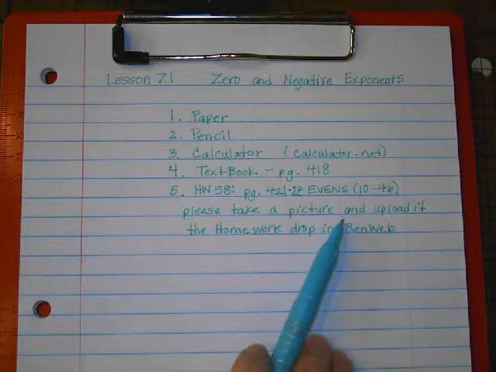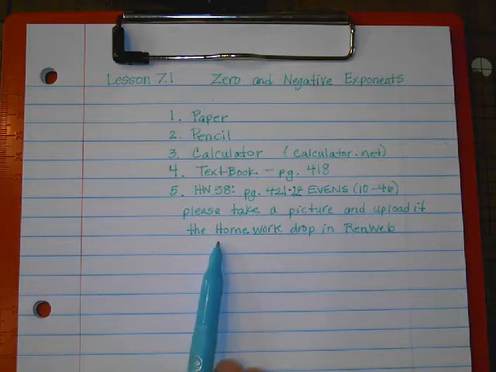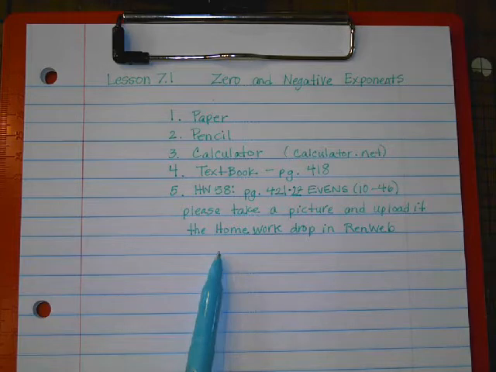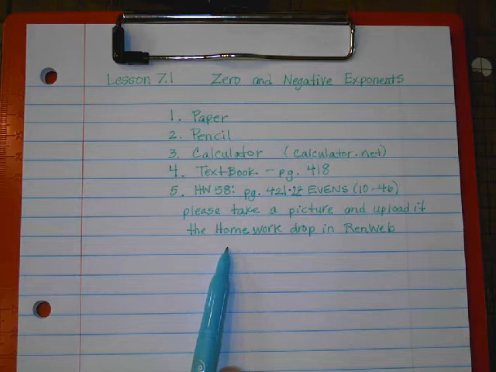So how I would like for you to do this is once you've completed your homework, I would like for you to take a picture and then upload it to the homework drop in RenWeb. This way I can see your work and give you feedback. If you have access or the ability to use Microsoft Word on your computer, you can always type your answers in Microsoft Word, and then you can upload that as a document.